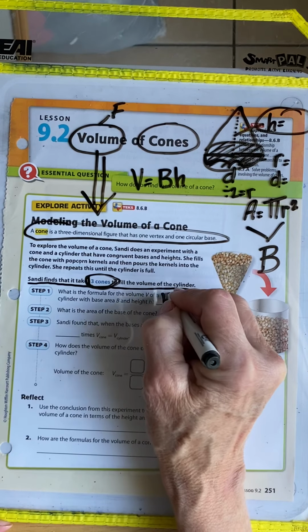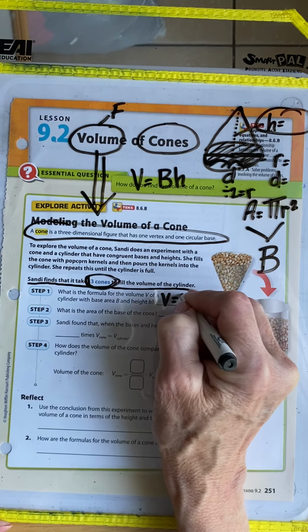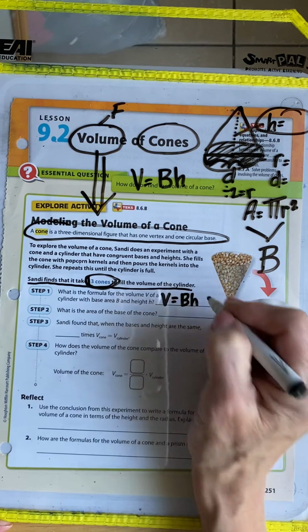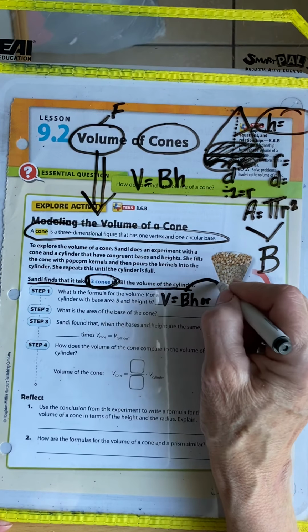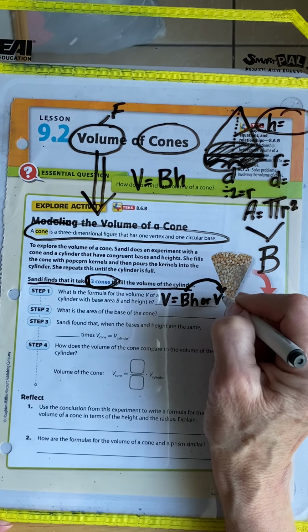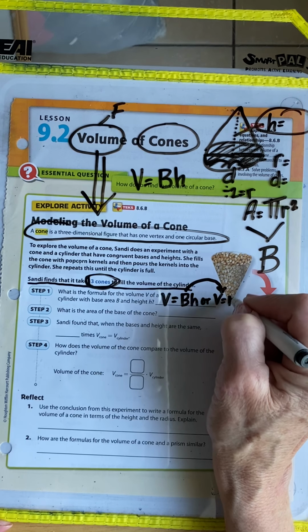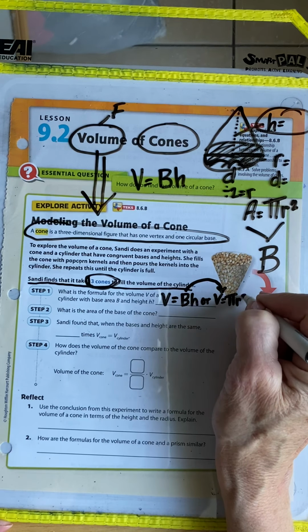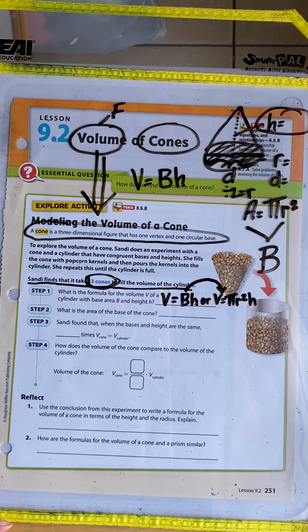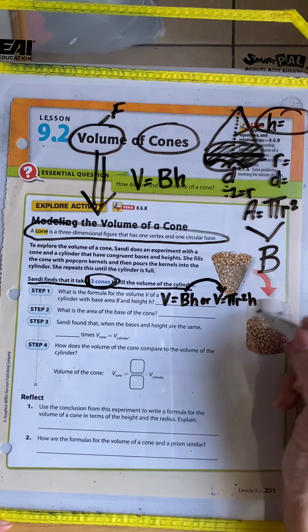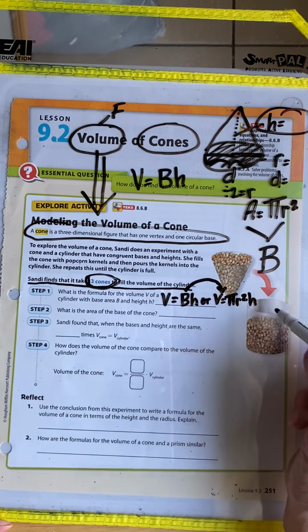We learned last week V equals capital BH, or replace the B with the area formula: V equals pi r squared times the height. But if it's the cylinder, that's the formula.